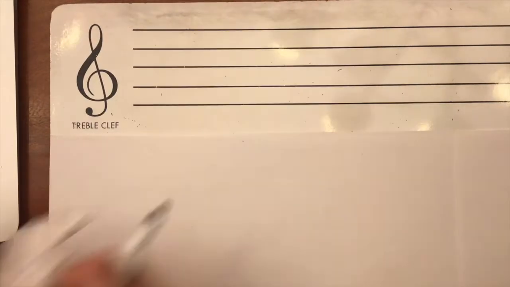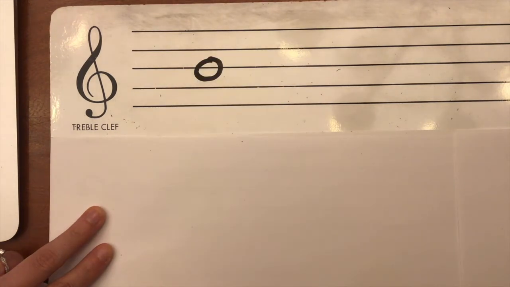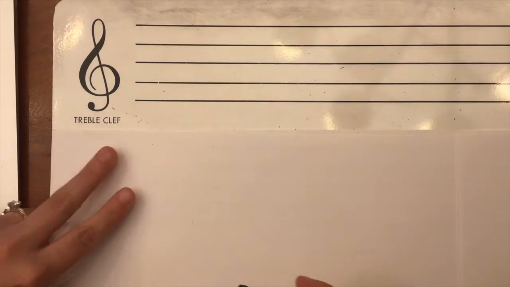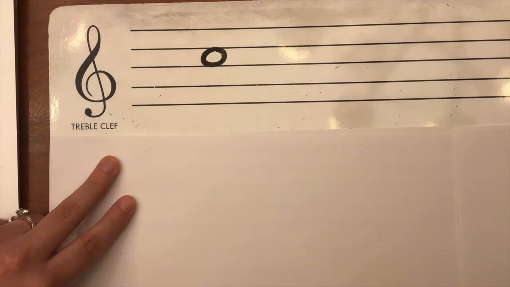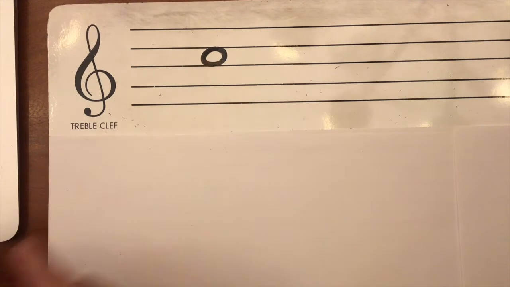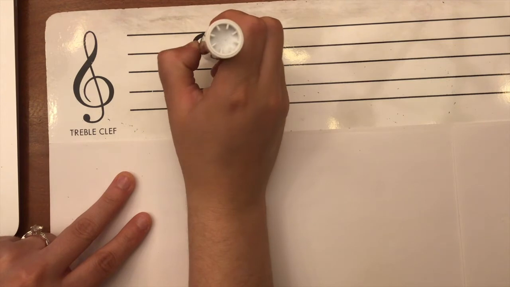Second question, is this a line or a space note? And if you answered line, you are correct. A line is cutting through that note. Okay, 2 more questions. Line or space? And if you said space, you are correct because it's sitting in a white space. And last question. And that is a space note because it's in a white space.